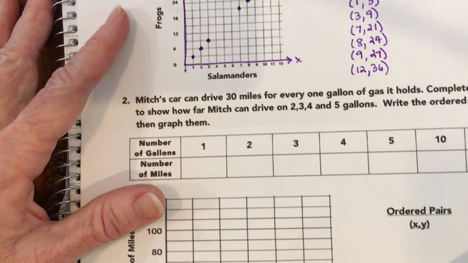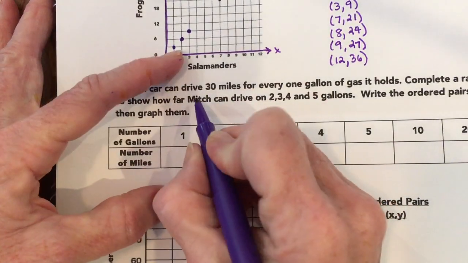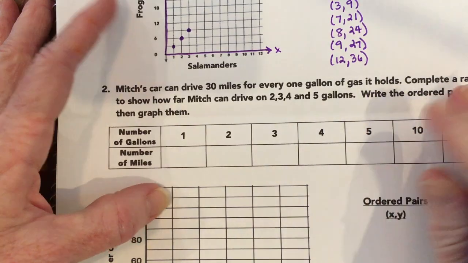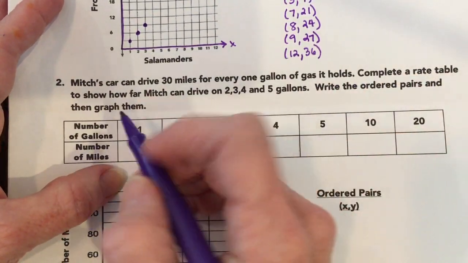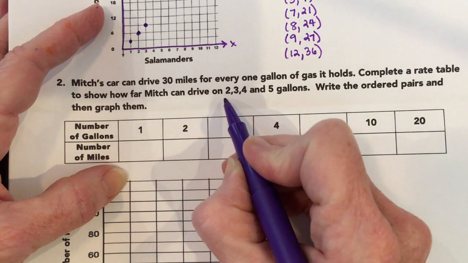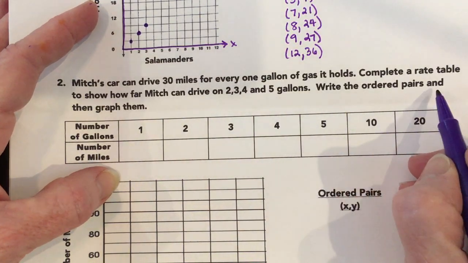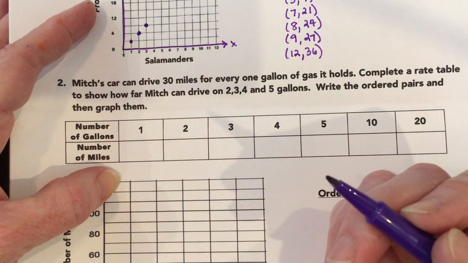All right, number 2. Mitch's car can drive 30 miles for every 1 gallon of gas it holds. Complete a rate table to show how far Mitch can drive on 2, 3, 4, and 5 gallons. Write the ordered pairs and then graph them.